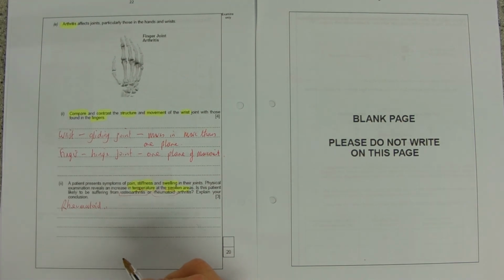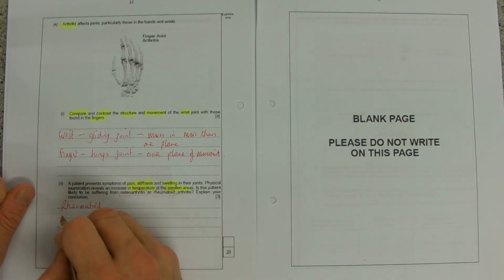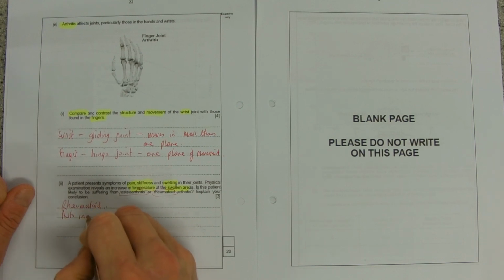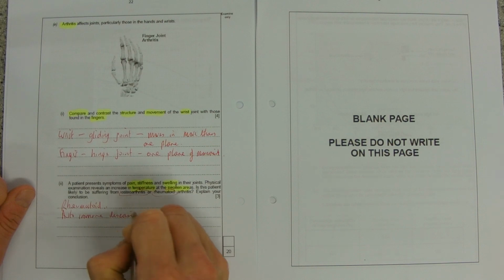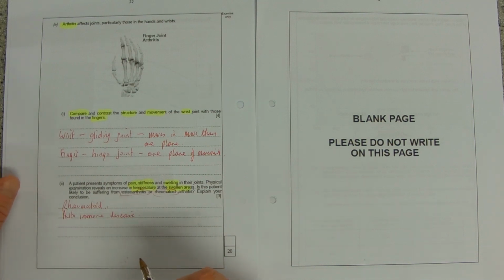And we're going to give our explanation. Well, what do we know about rheumatoid arthritis? It's an autoimmune disease. And we can't get any marks just for repeating these points.